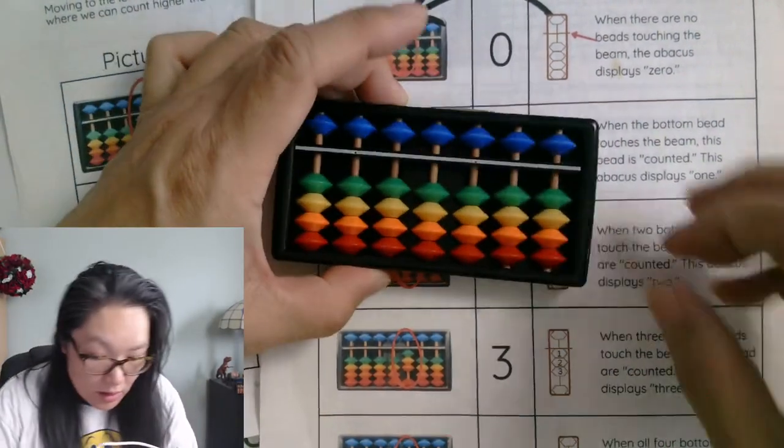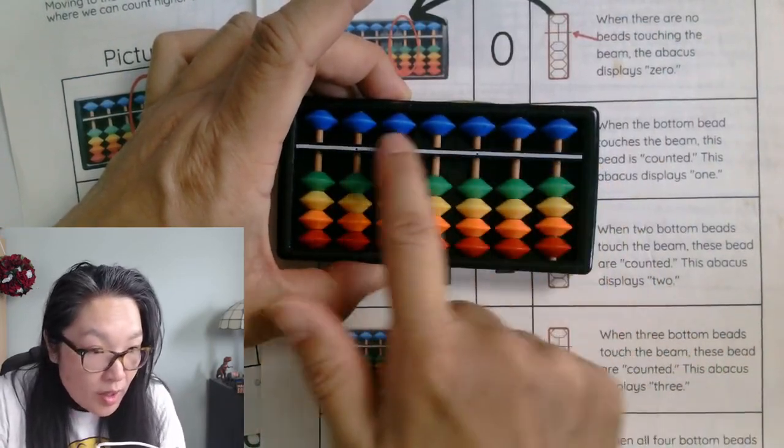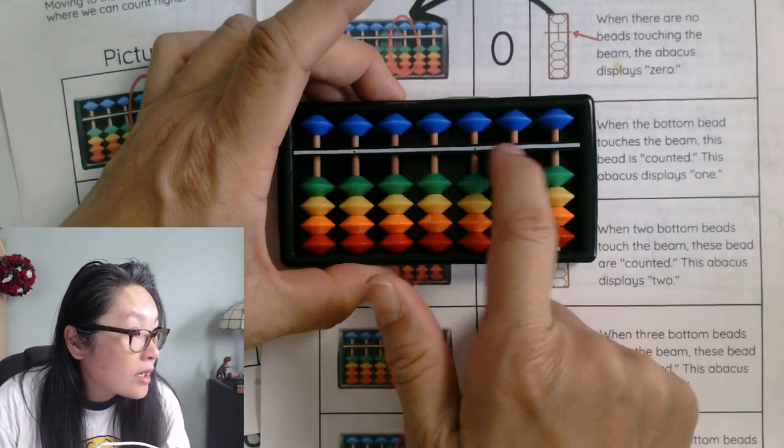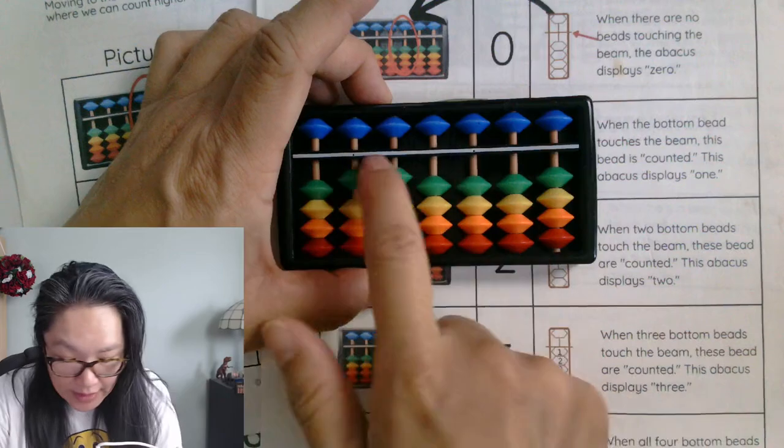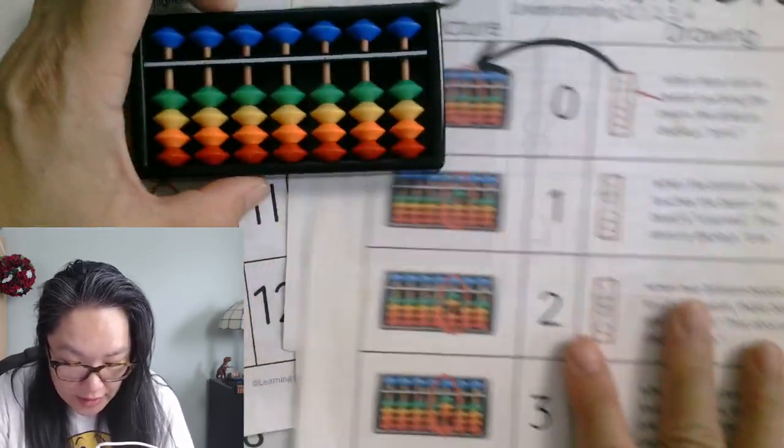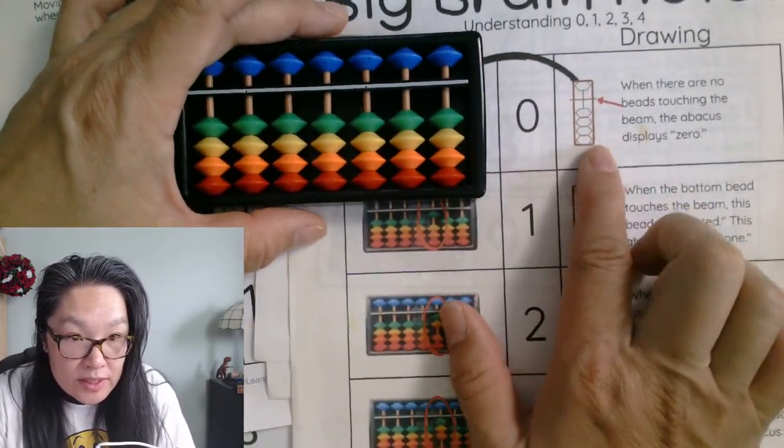When you're here, this is the horizontal bar. This horizontal bar is what tracks our numbers. Because it tracks our numbers, we are counting. So right now, this is all 0. That's what that looks like. This is what 0 looks like, right?